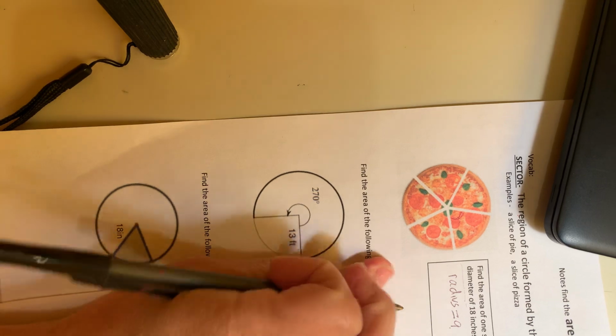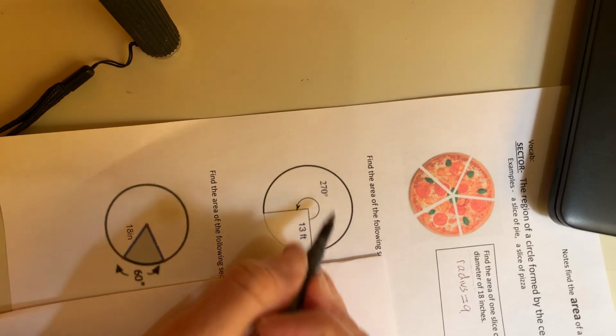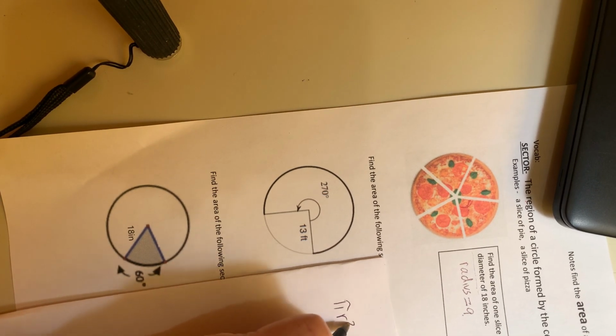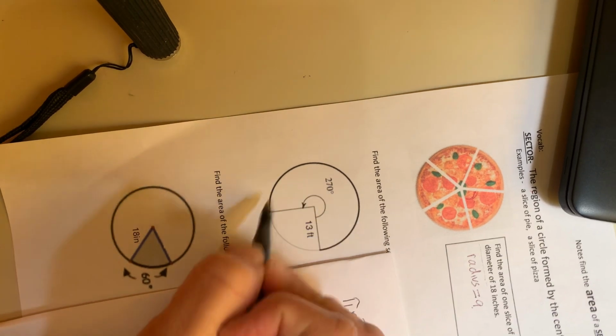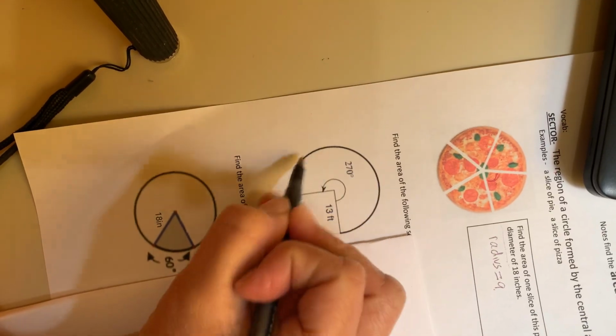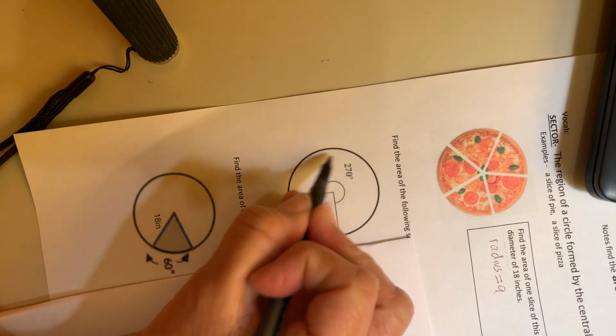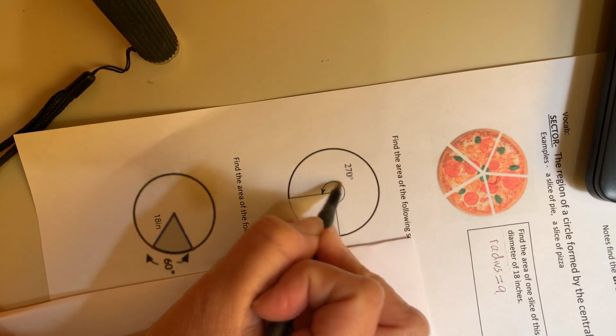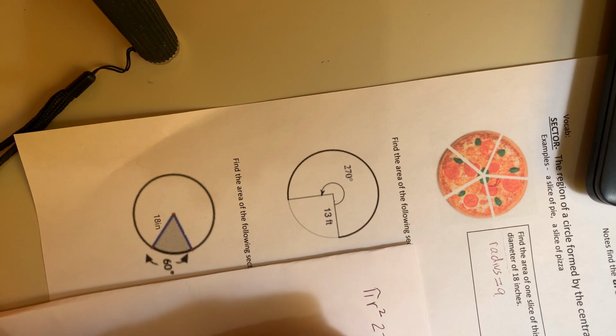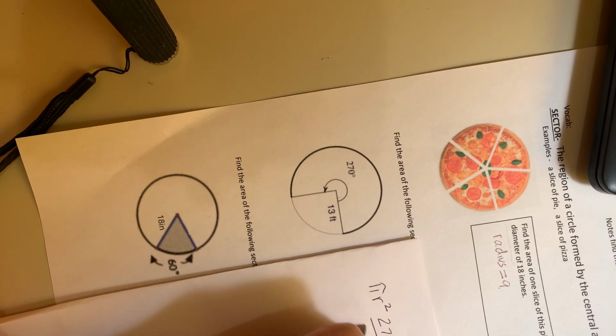So I'm going to say my formula for the area of the sector. The area of a circle is pi r squared. But do I want the whole circle? I just want this piece. So what degree is that? What measurement of degree is that? It's 270. So I'm going to put 270 over 360.